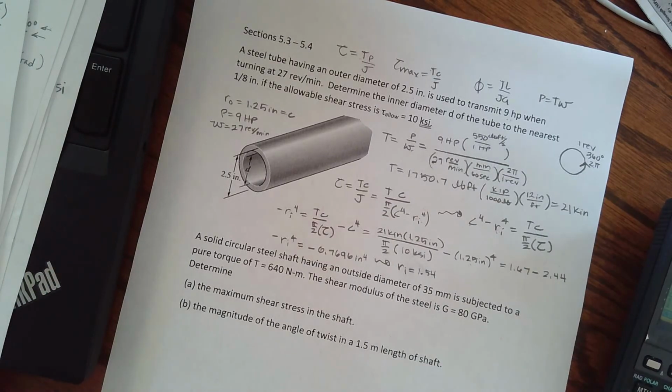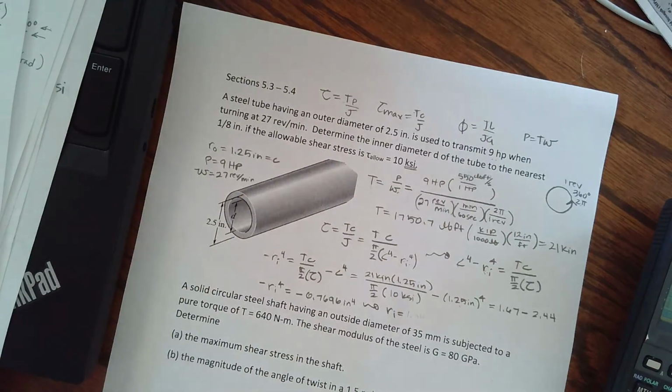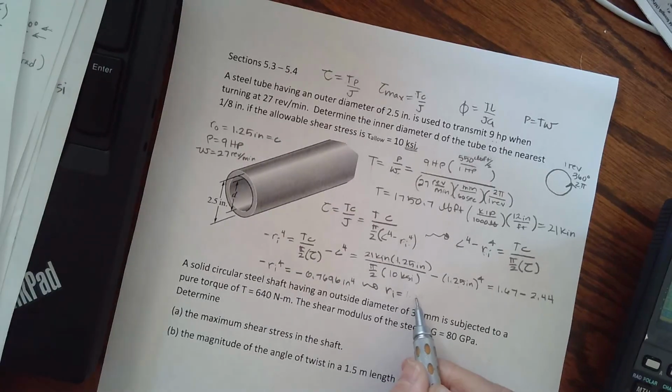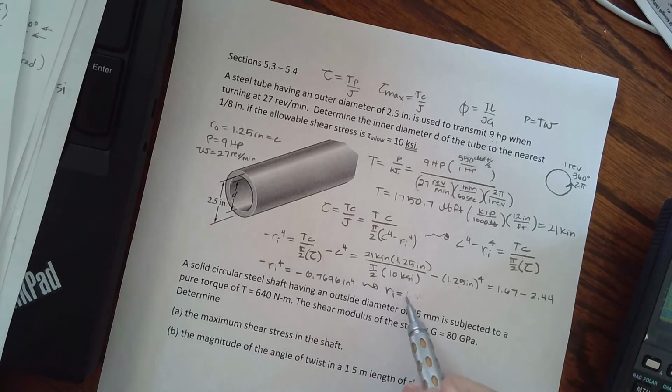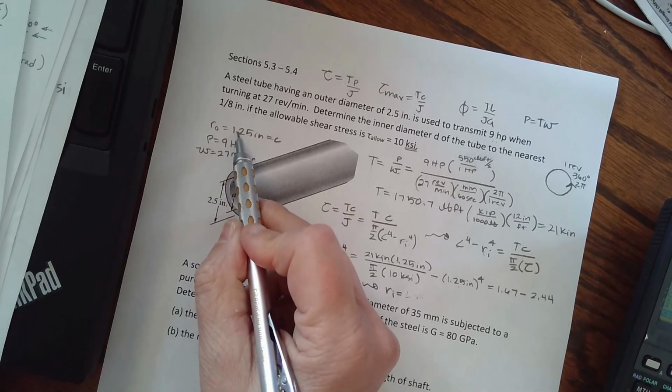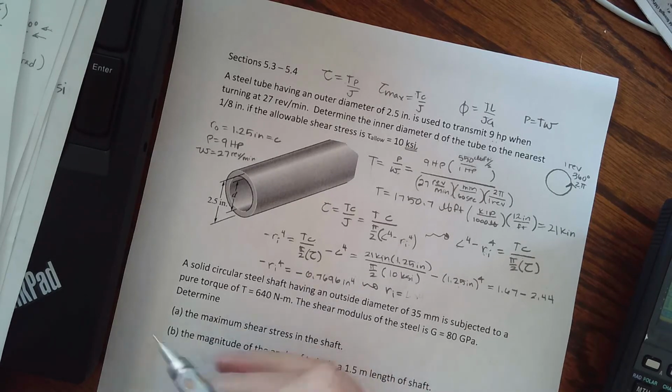There we go. That makes more sense, because that radius of 1.54 is bigger than the radius of the outer. So that's where I was like, it can't be 1.54. That's bigger than our outer radius. And it's because I didn't take the fourth root of this. I took it to the fourth.